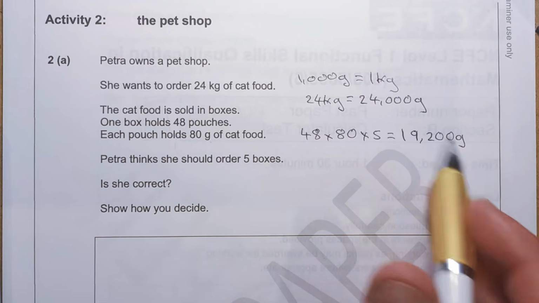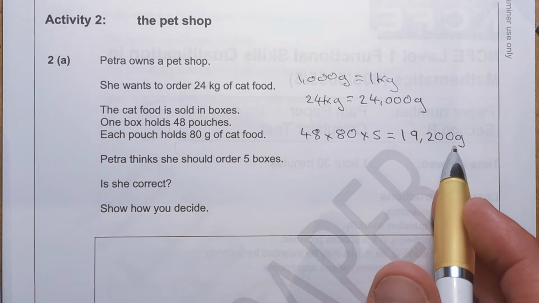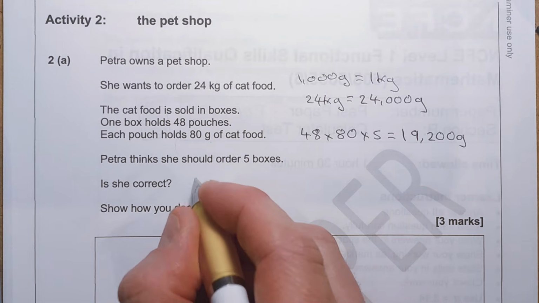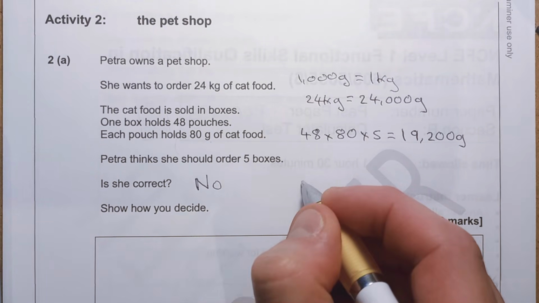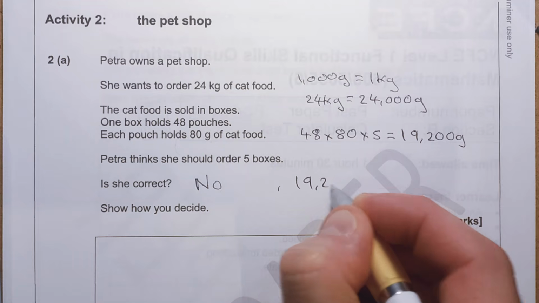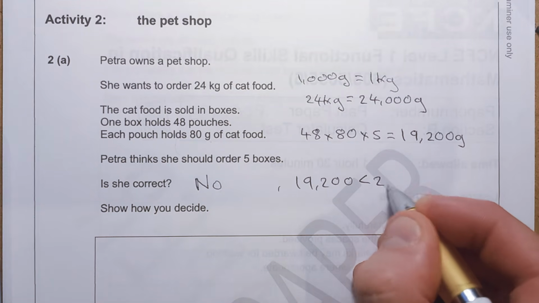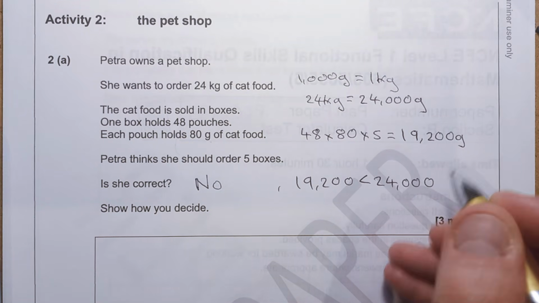Okay. She needs this amount. She's got this amount. So is she correct? No, because 19,200 is less than 24,000.